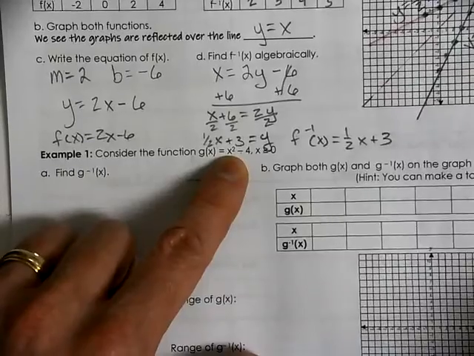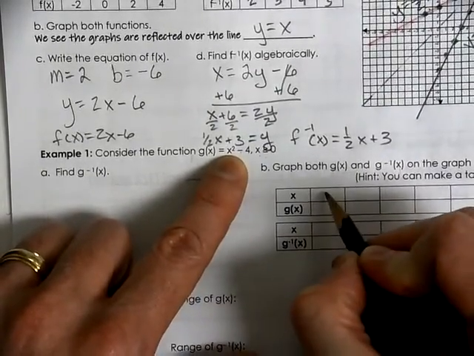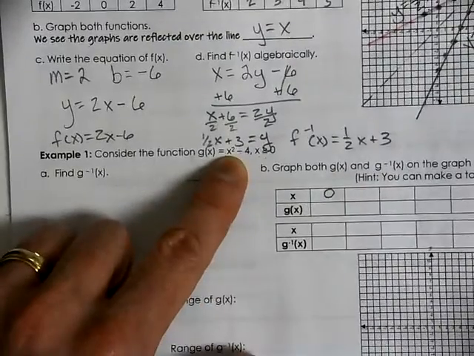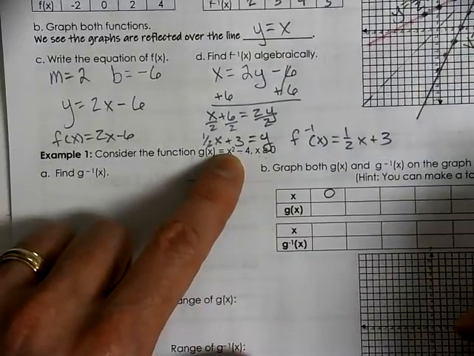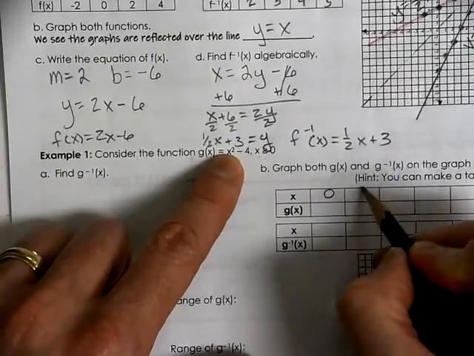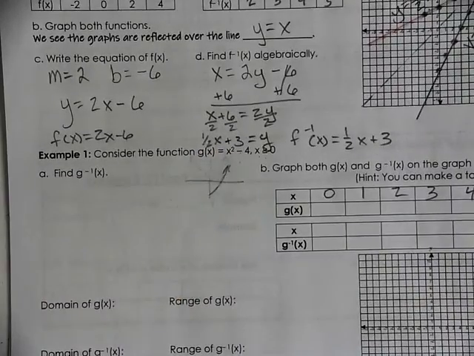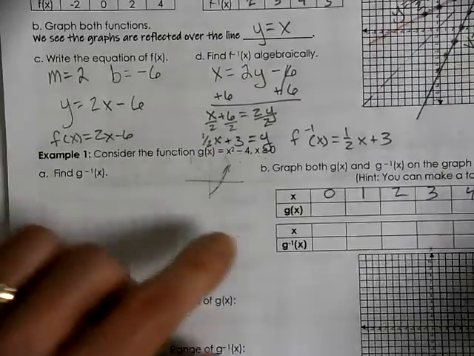So if we make a table, we're only going to pick x values that are greater than or equal to 0. So we can do 0. We'll be squaring, remember, and we'll have to have answers that are less than 10. So 1, 2, 3, and 4 pretty much maximizes what we could hit for our graphs.